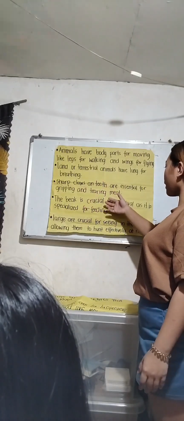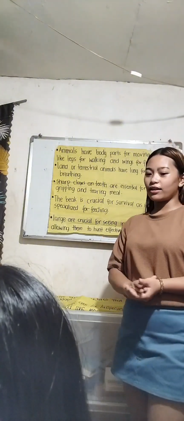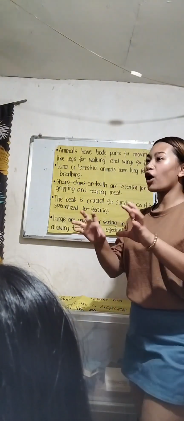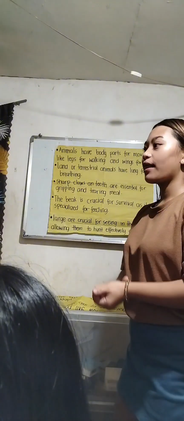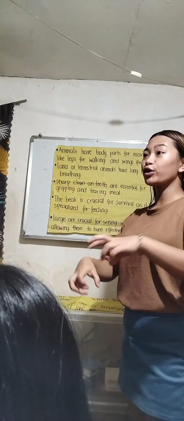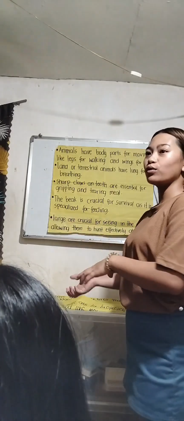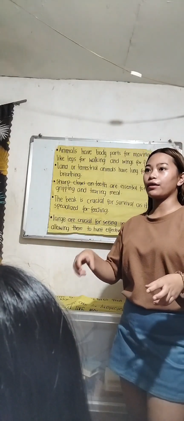Next, sharp claws and teeth are essential for gripping and tearing meat. So guys, do you know the lion? We all know that lions use their sharp claws and teeth to grip and hunt their prey, right? Because they use those body parts to hunt and to eat. Without those, how would they be able to catch their prey?